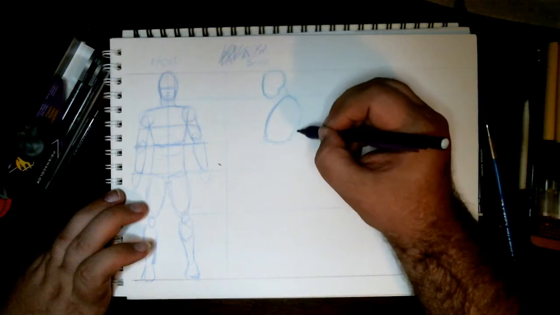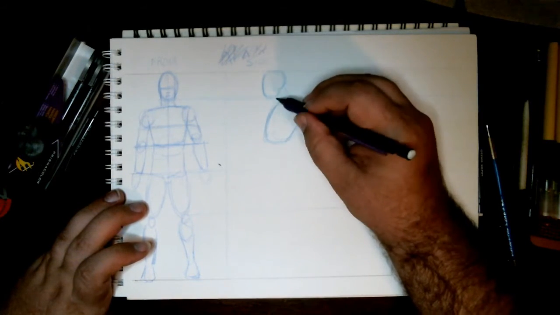Obviously, the side view requires different shapes.